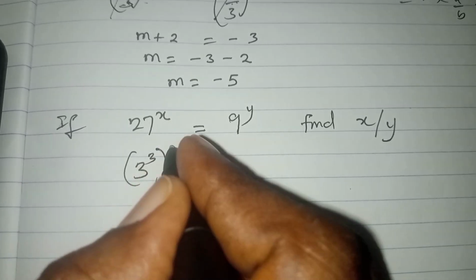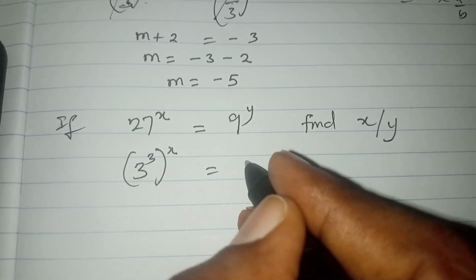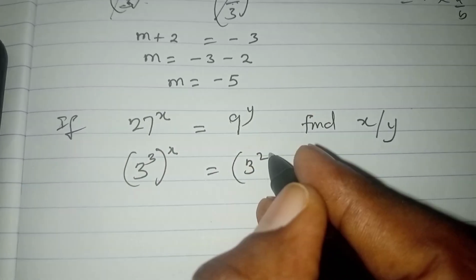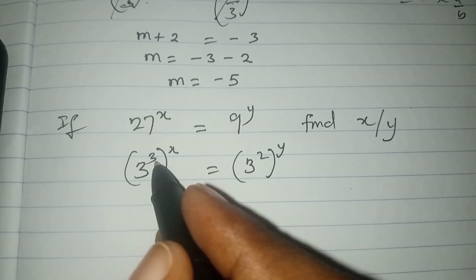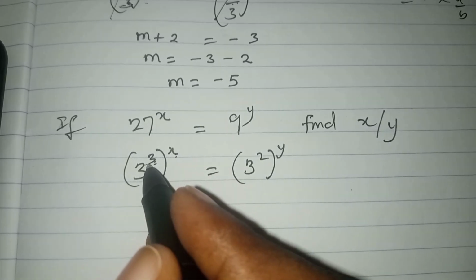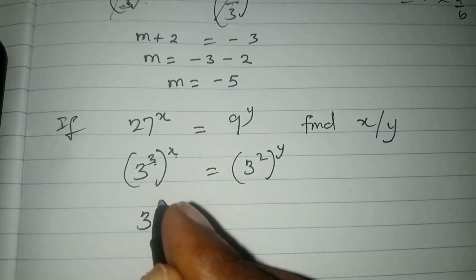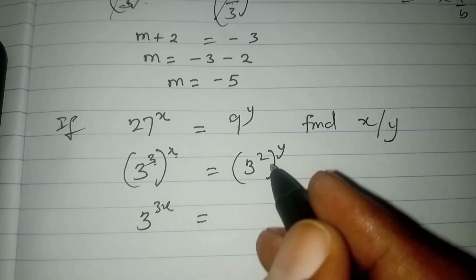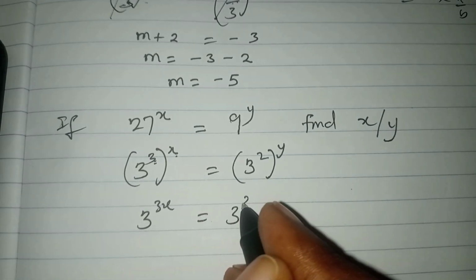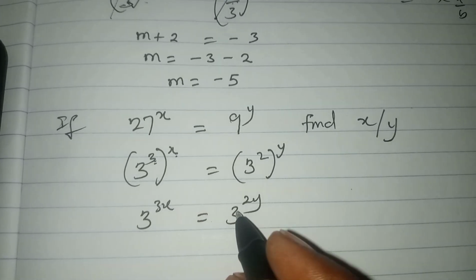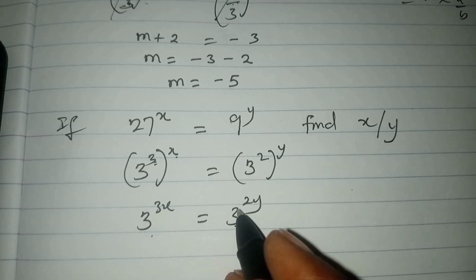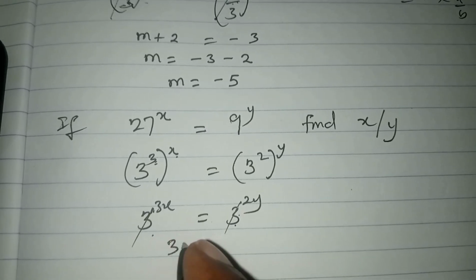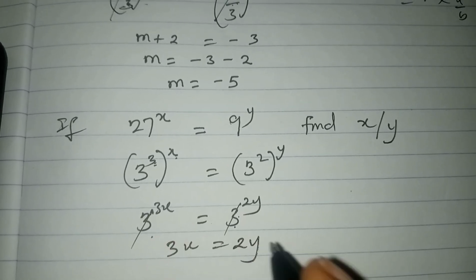All right. Then x equals, 9 is 3 raised to power 2, then y. So we multiply powers together, the same thing. This is 3 raised to power 3x equals 3 raised to power 2y. So again, they have the same base on both sides. You can knock it out. So 3x equals 2y.